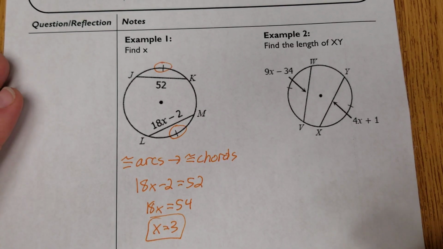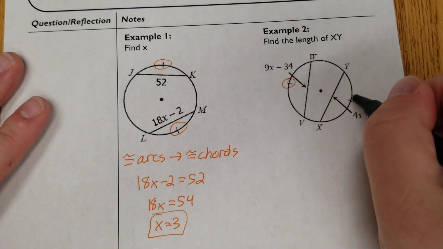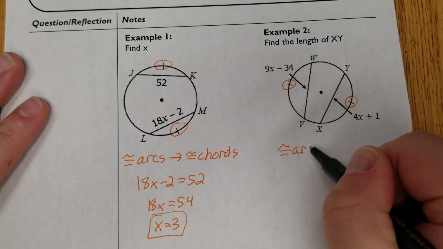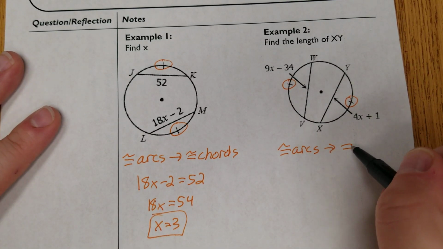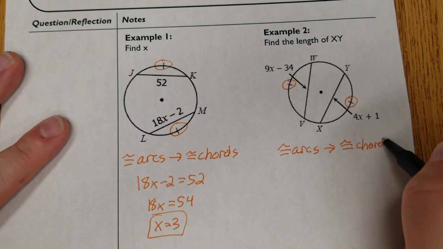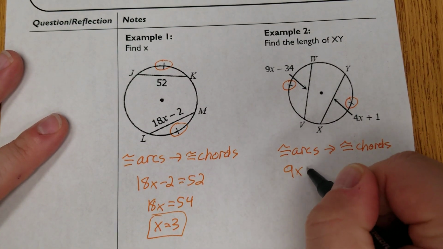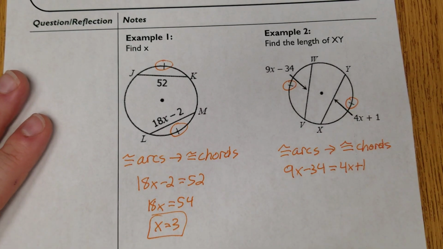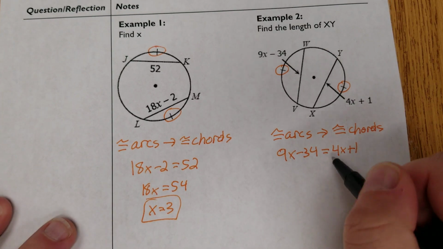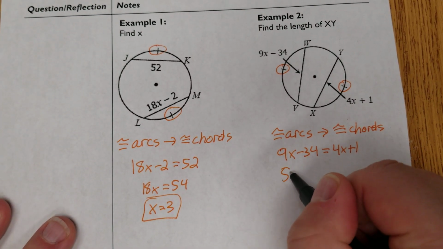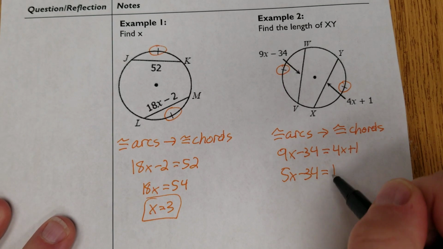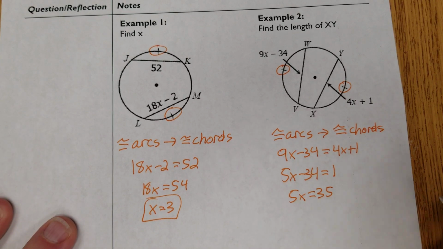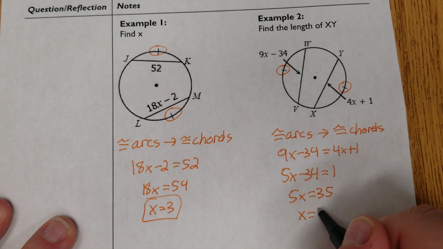Example 2 takes that same idea a step further. Again, we have congruent arcs drawn in the circle, so congruent arcs immediately implies that we have congruent chords as well. So we can claim that 9x minus 34 is equal to 4x plus 1. Now it's just a matter of do the algebra for this one as well. If we subtract the 4x over, 5x minus 34 is equal to 1. We'll add the 34 over, so 5x is now equal to 35. If we divide the 5 out, we'll get that x is 7.